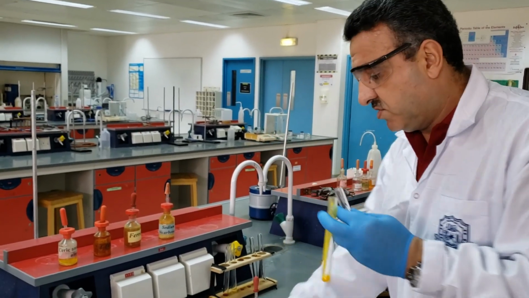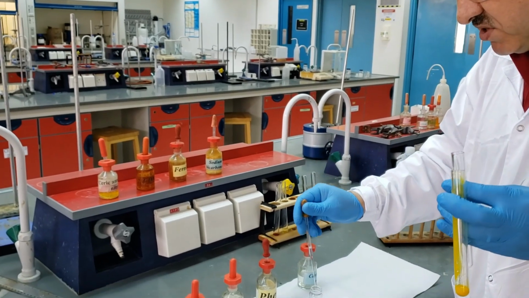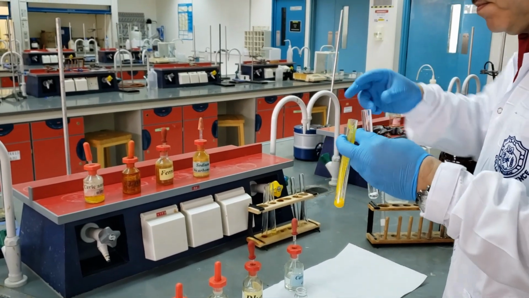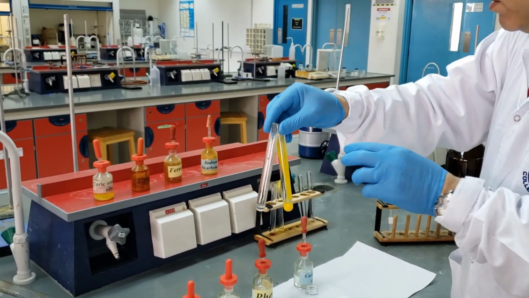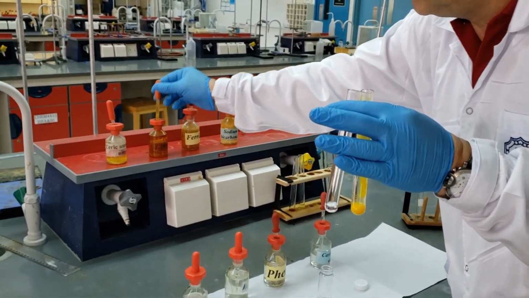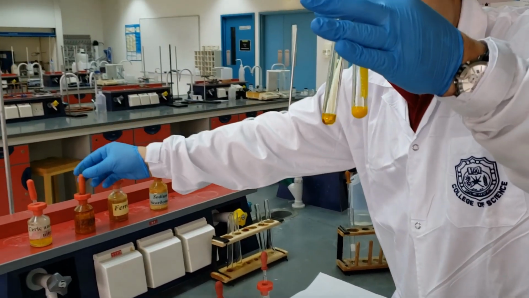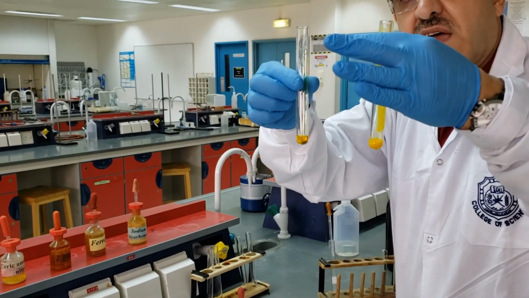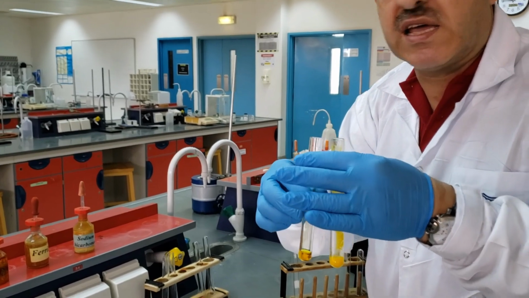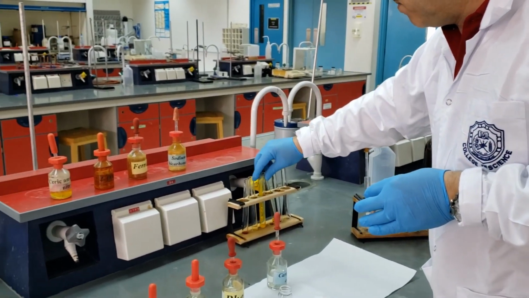Now, to check if our unknown compound contains the same functionality or not, we add just 1 milliliter. Then we add the same reagent, and you can see it does not give the same change in physical property, does not give a precipitate like the ketone, which means our unknown compound does not contain ketone functionality.